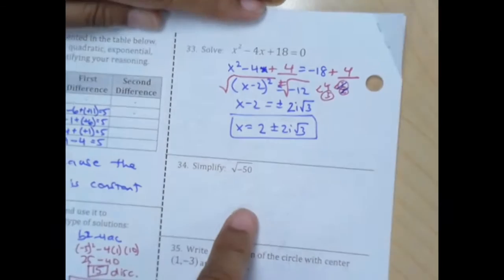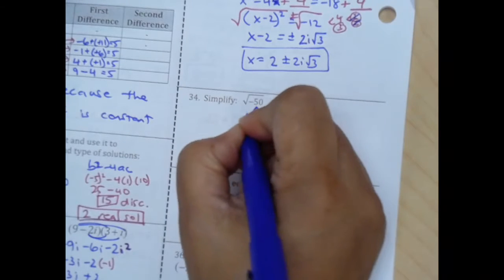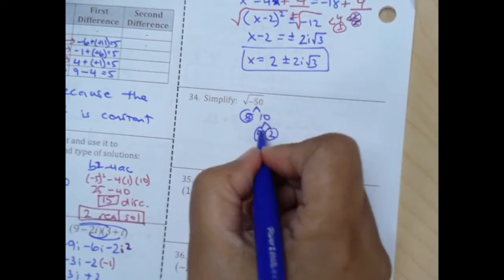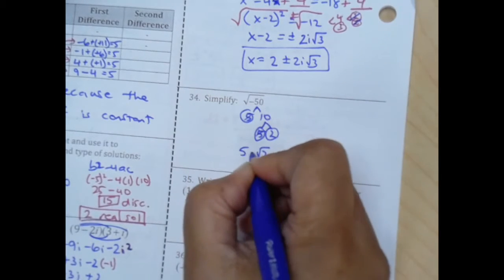Okay. This next one right here, we want to get the breakdown of this. 5 times 10, 10 breaks down to 5 times 2. I have a pair of 5, so that's going to go outside. I have a 2 that goes inside, and that negative becomes an i.